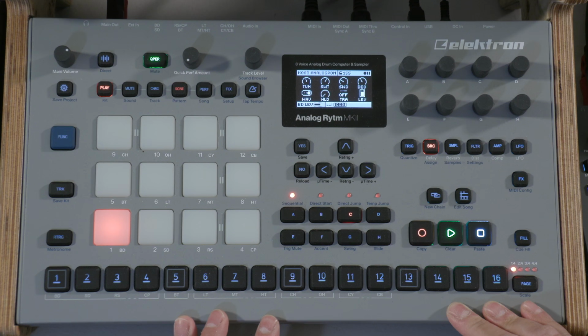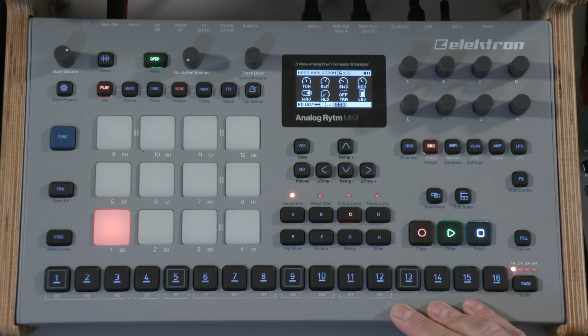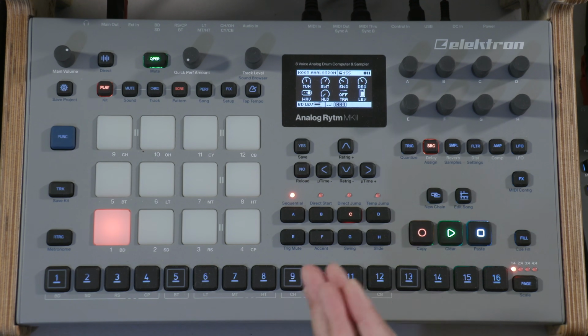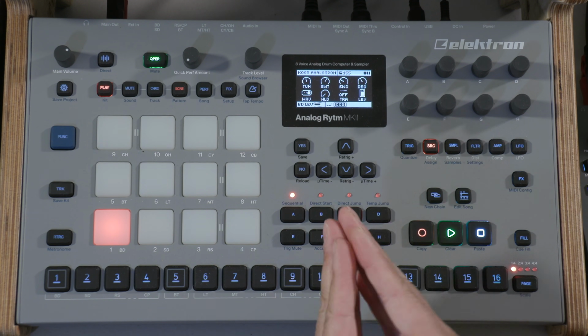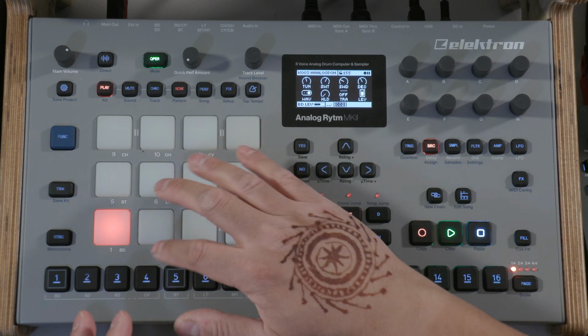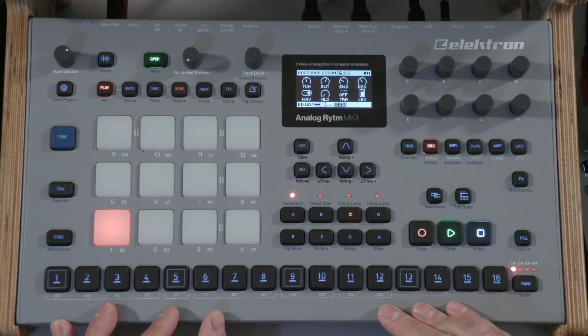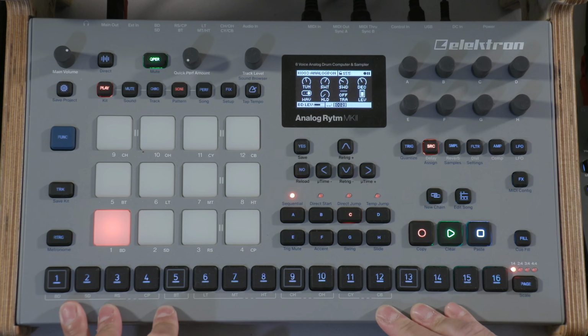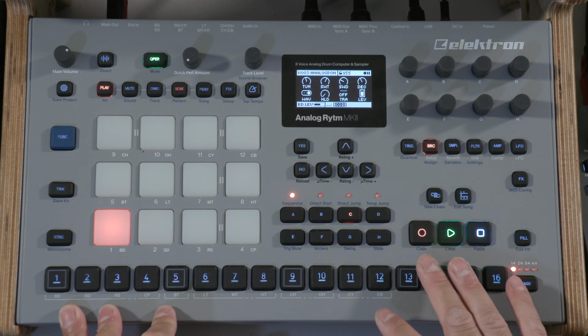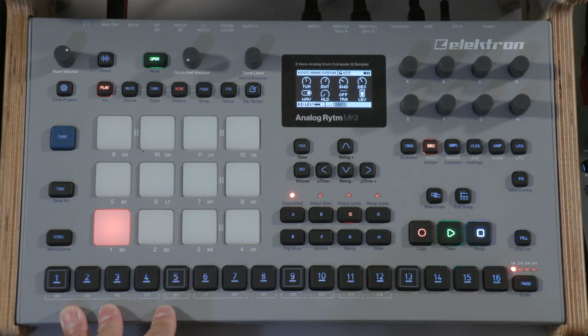One thing you can't do is just record a sample or record whatever you play on here. It all has to fit within the confines of the Elektron sequencer, which is not a bad thing, trust me. But that just makes it so you have to record your live recording beats using the metronome.